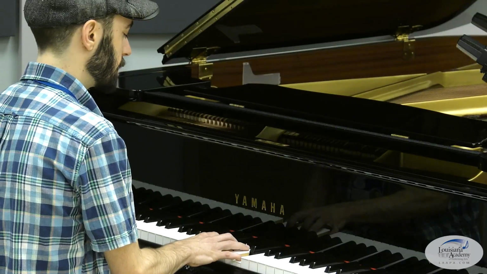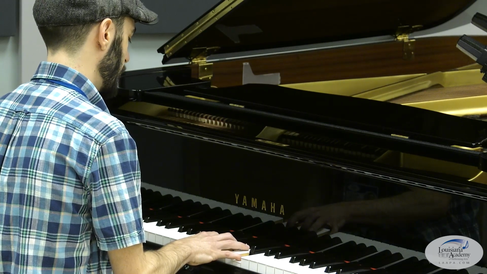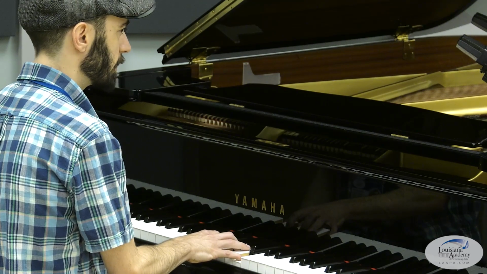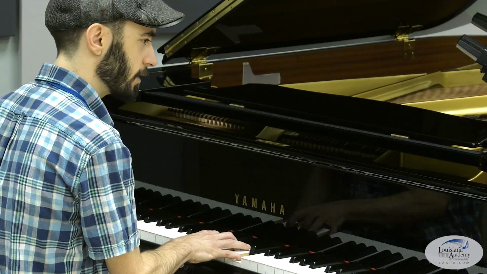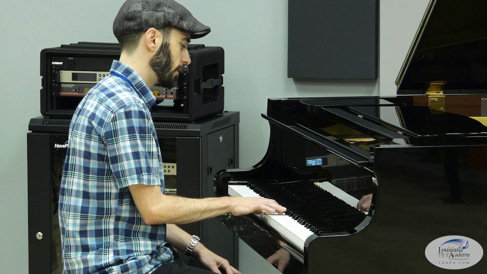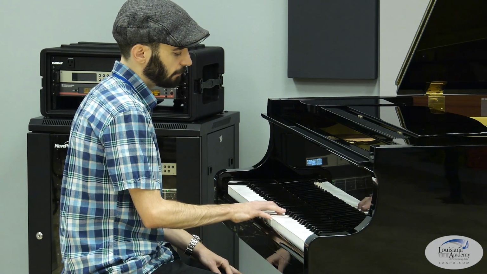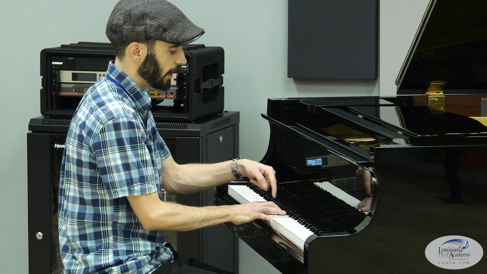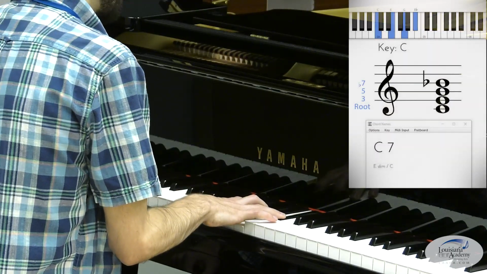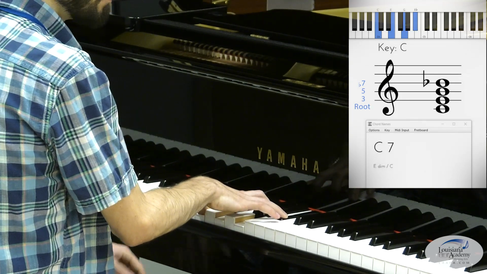The next is going to be the dominant 7th chord. In order to get the dominant 7th chord, if you know a little bit about chords, you may have heard that the dominant 7th is called the major minor 7th. What that really means is it has the C major chord, the triad, on the bottom, but instead of having B, the major 7th from the C major scale, we're going to lower it one more half step to B flat. So we're borrowing the 7th from the minor scale.